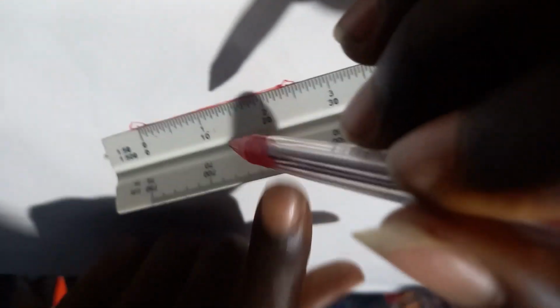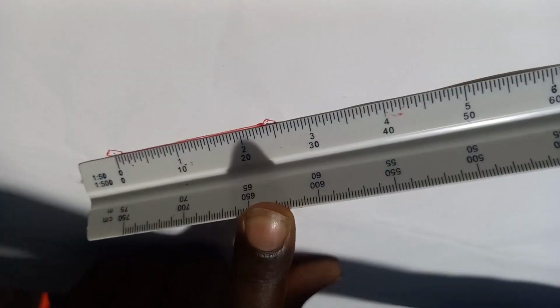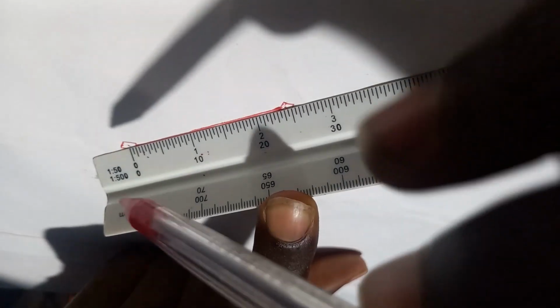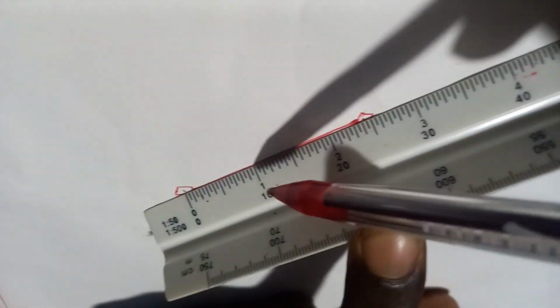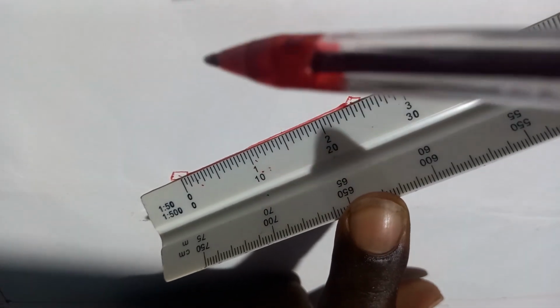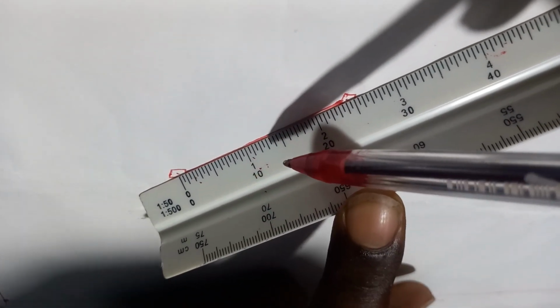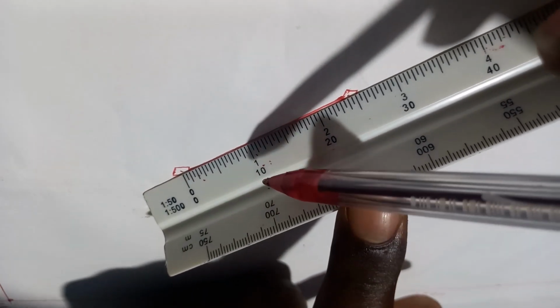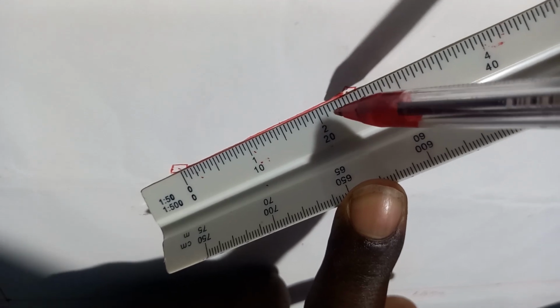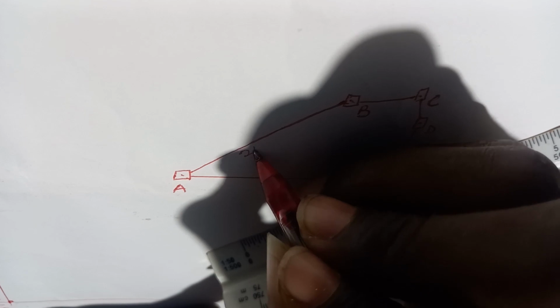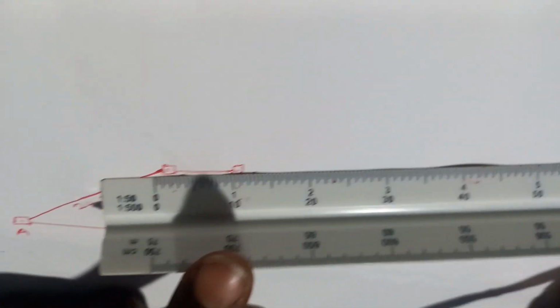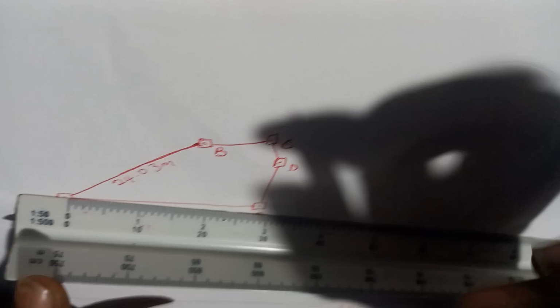When you observe the distance, you can see this is starting with 539, 950, this is 960, this is 10, 20, 21, 22, 23, 24. So this is going to be 24.03 meters.